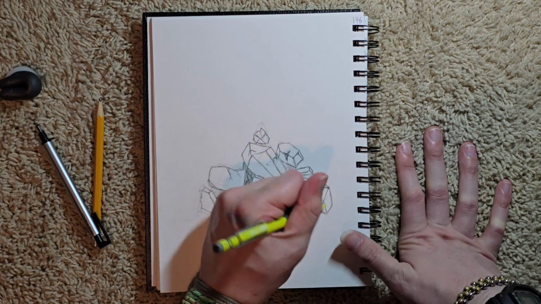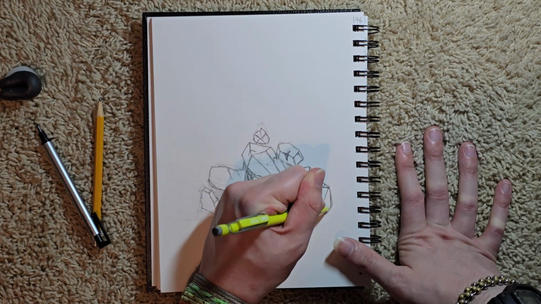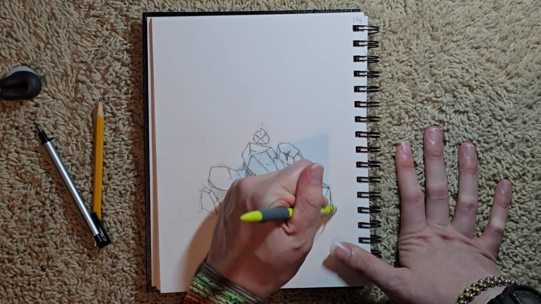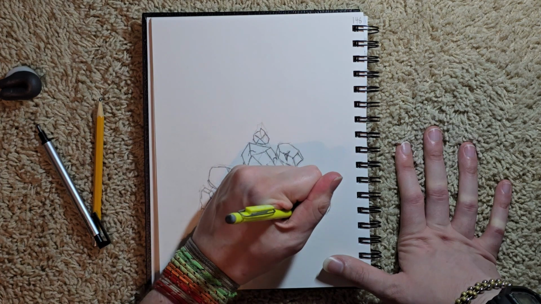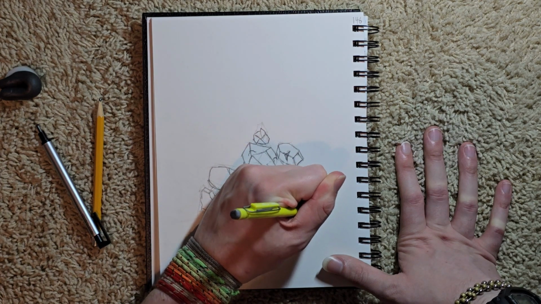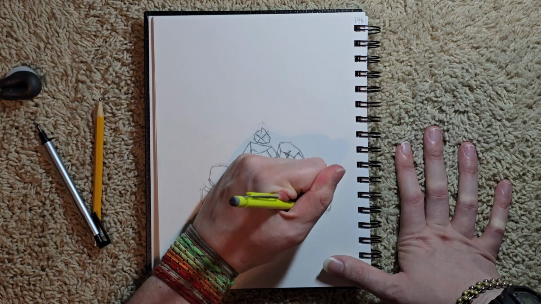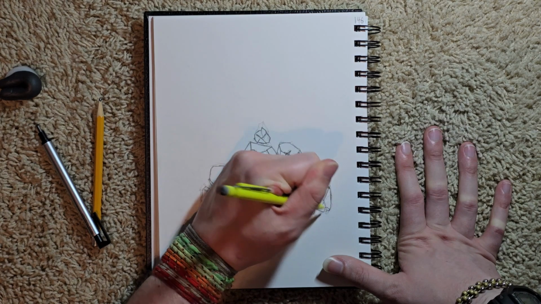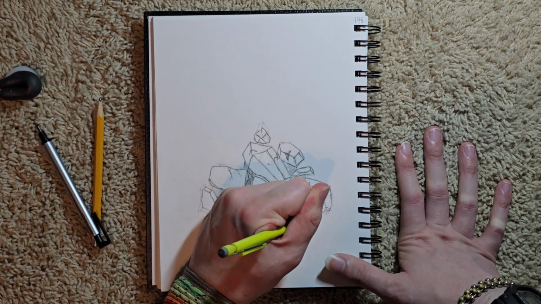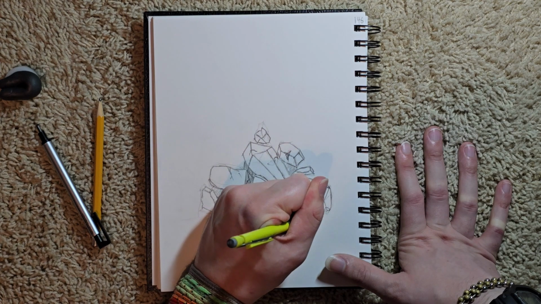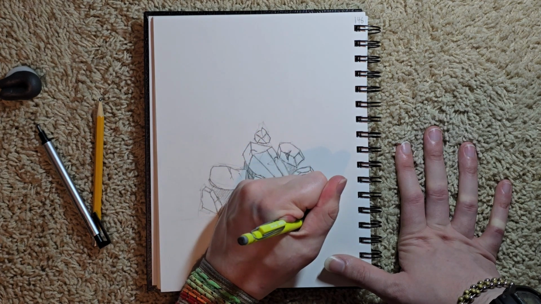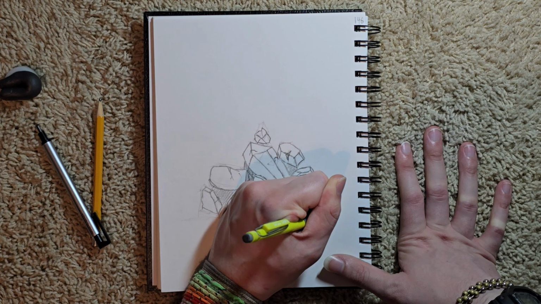I have no idea what I'm doing. Let's go ahead and slash that corner. Let's do the same with this one. Let's add some little bits of rocks. Maybe that corner that fell off can be right here.